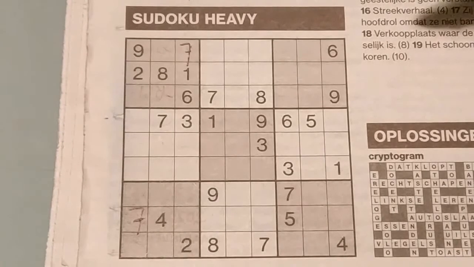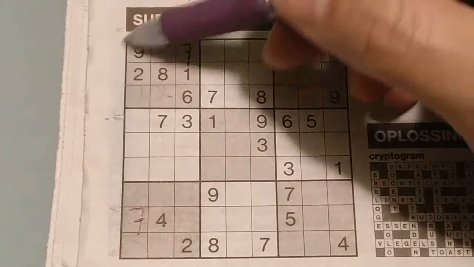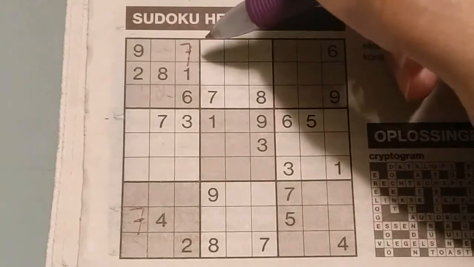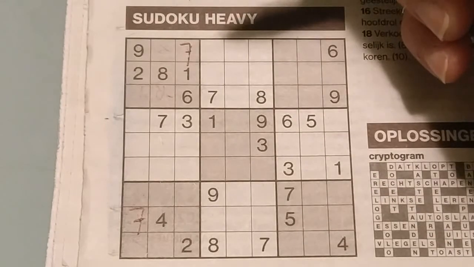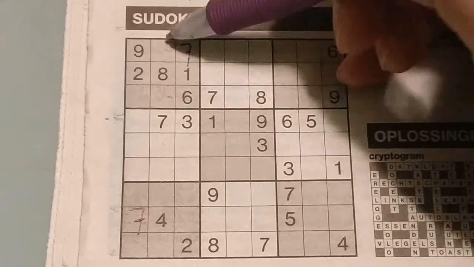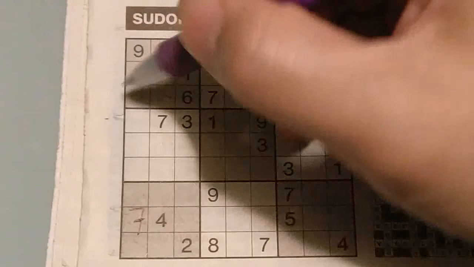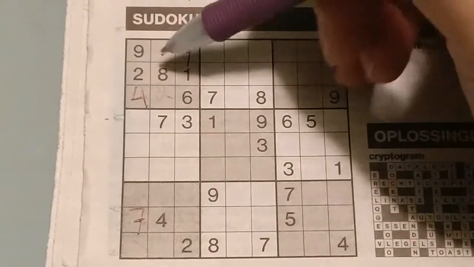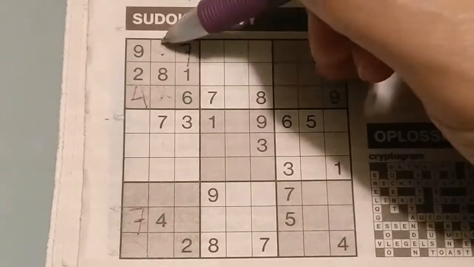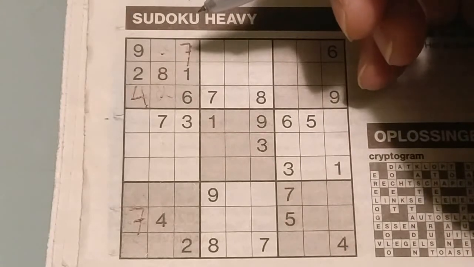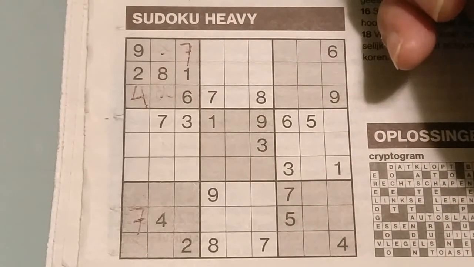Let's continue with another number. Yes, this big square, 3 missing numbers. The numbers are 4, 3, and 5. I see here 4, so no 4 in these two boxes. One box is left for the 4, that is this one. The 3 and a 5, we have a pair 3 and a 5 in one of these two boxes.